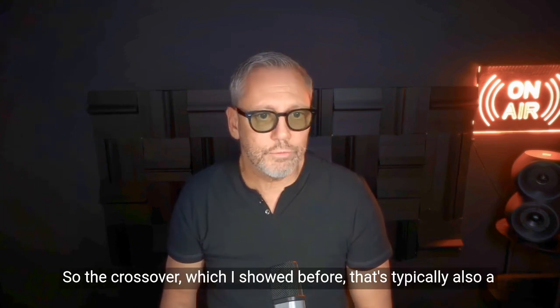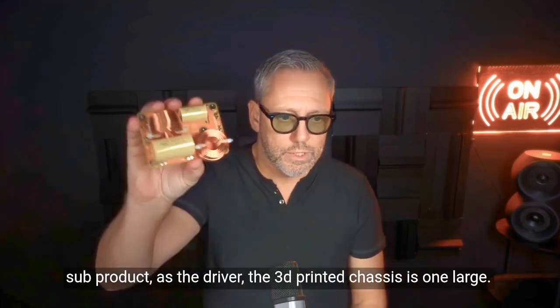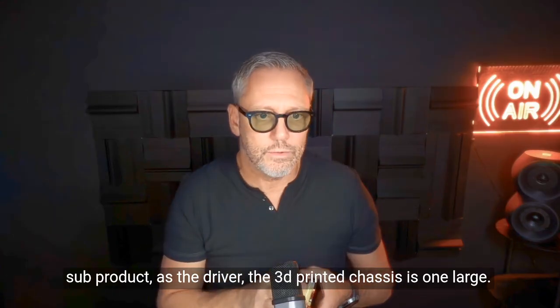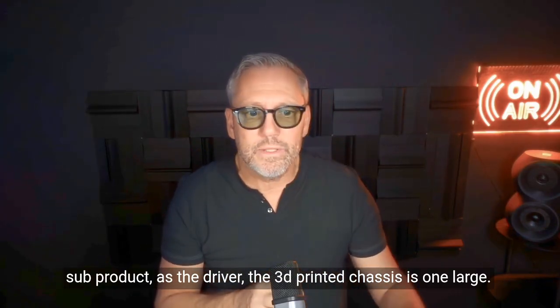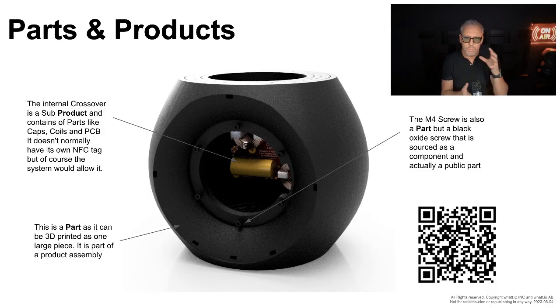Yeah. So the crossover, which I showed before, is typically also a sub-product, as is the driver. The 3D printed chassis is one large piece, of course, but it also has an assembly of multiple pieces put together, and so on. So if you want to have a look again, you have the ability here. You see the little QR code popped up here.